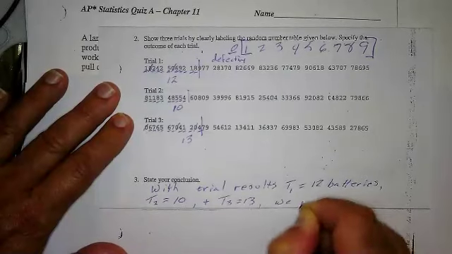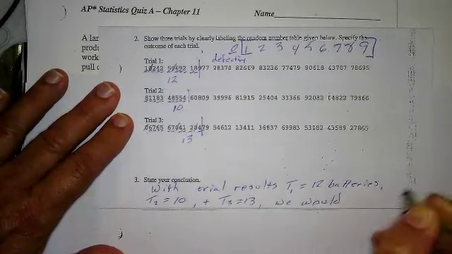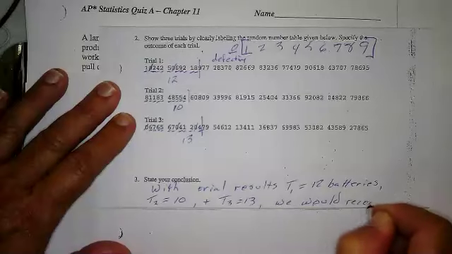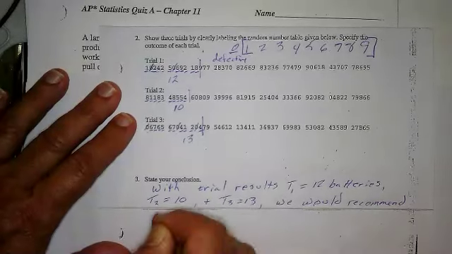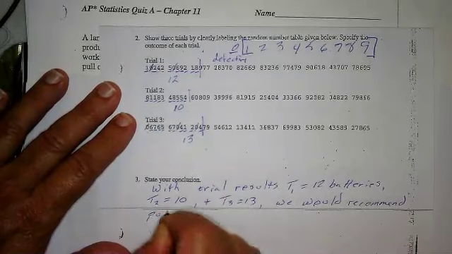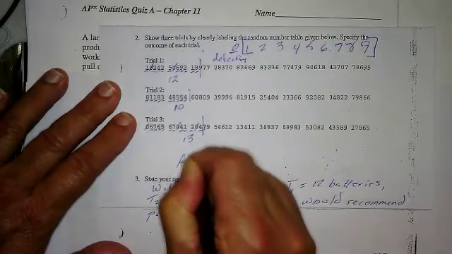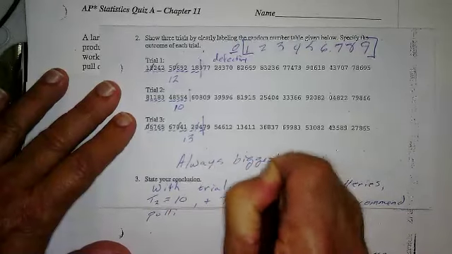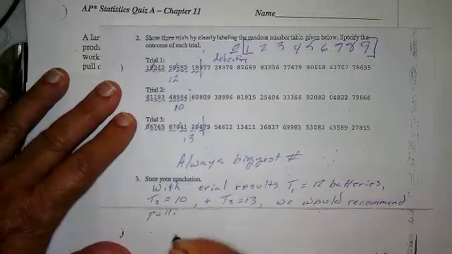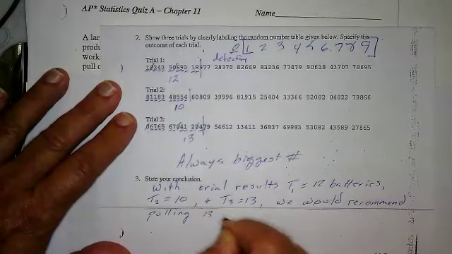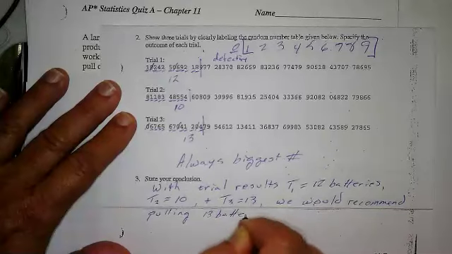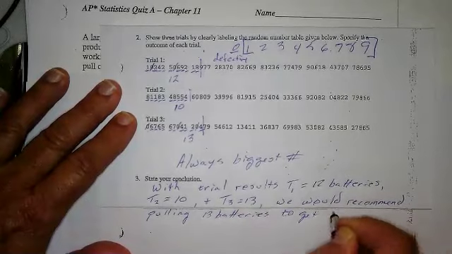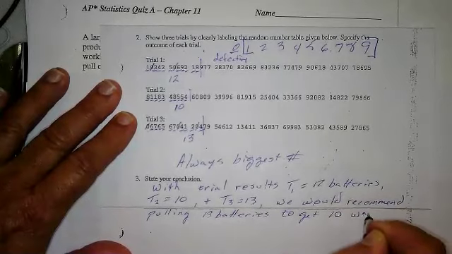We would recommend, or you can say I would recommend, pulling always the biggest number. Pulling 13 batteries to get 10 working batteries.